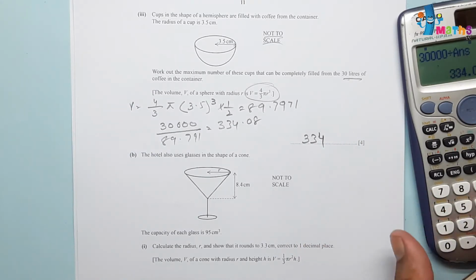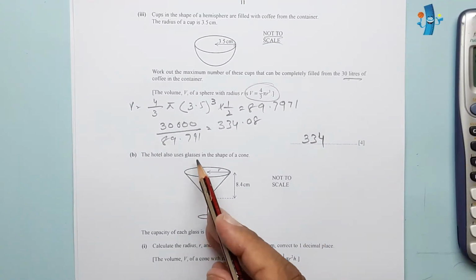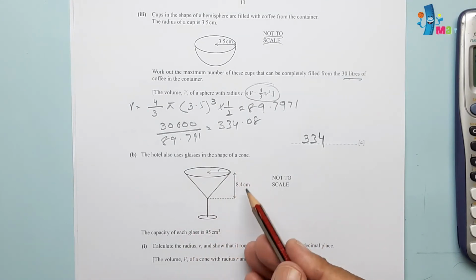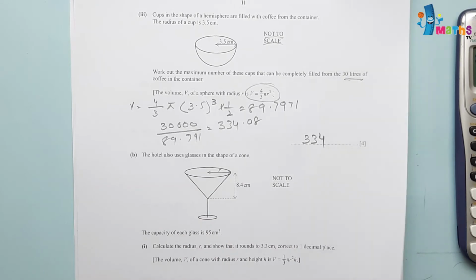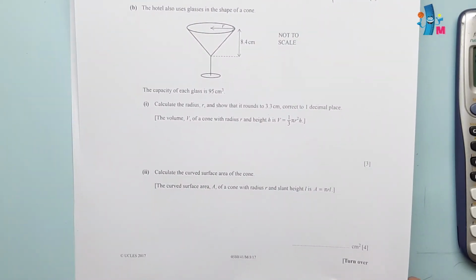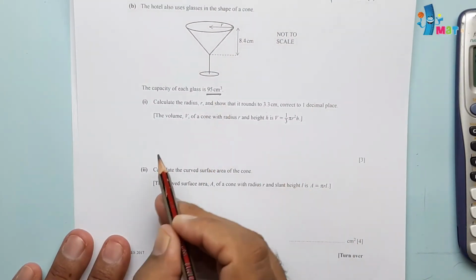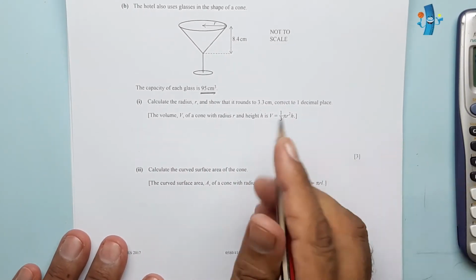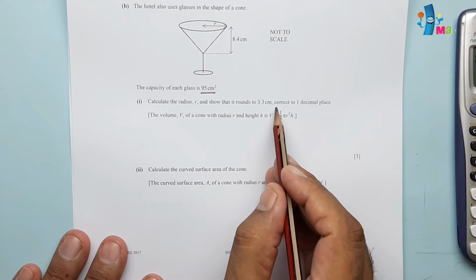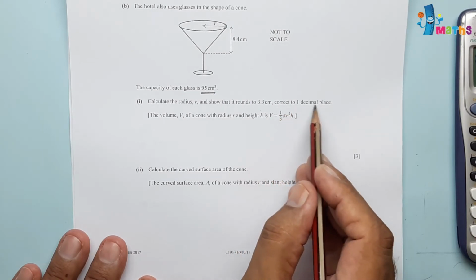B part, the hotel also uses glasses in the shape of a cone. This is the shape of a cone. The capacity of each glass is 95 centimeter cube. Calculate the radius r and show that it rounds to 3.3 centimeter, correct to one decimal place.